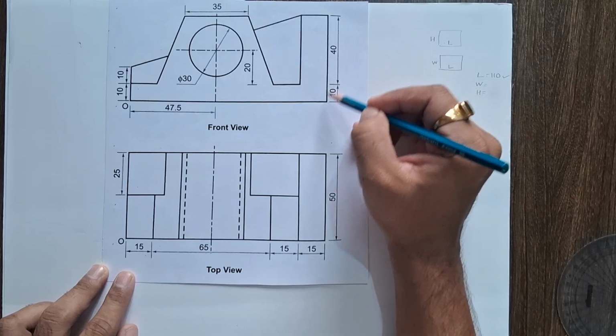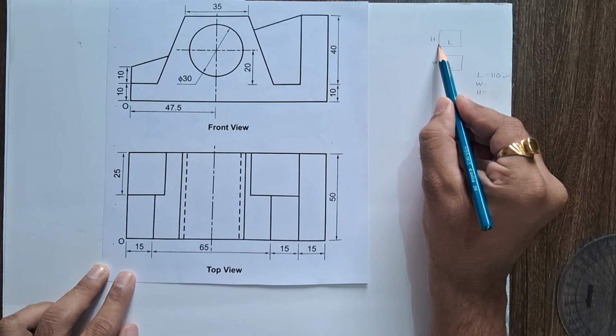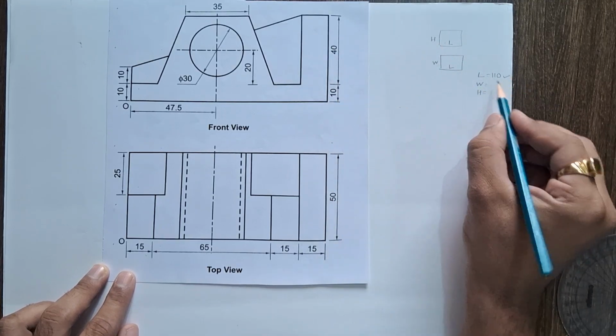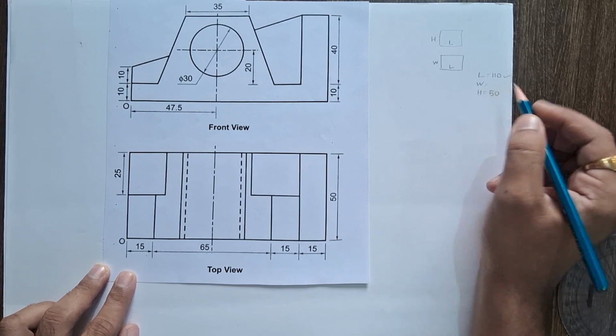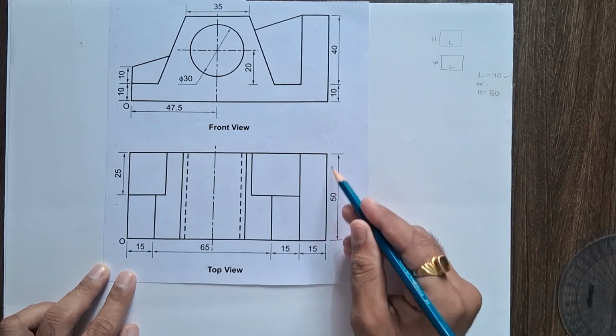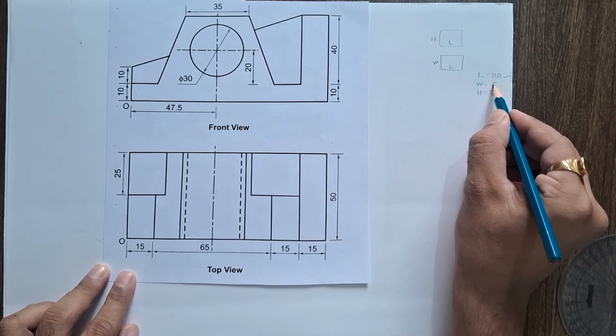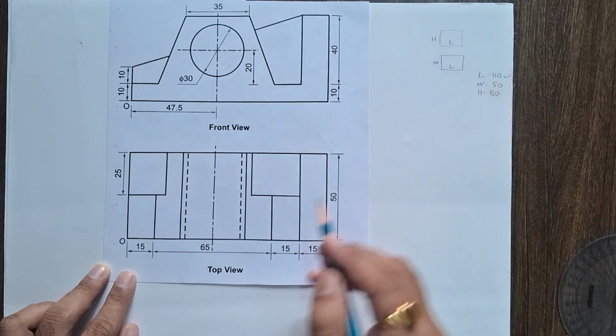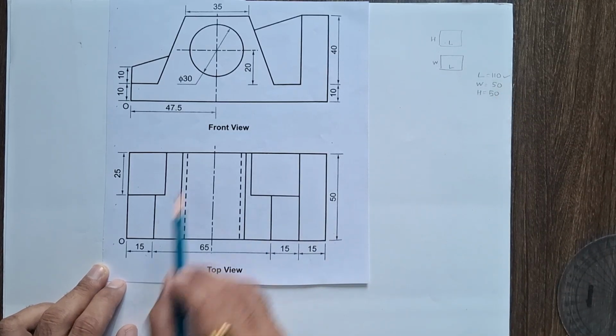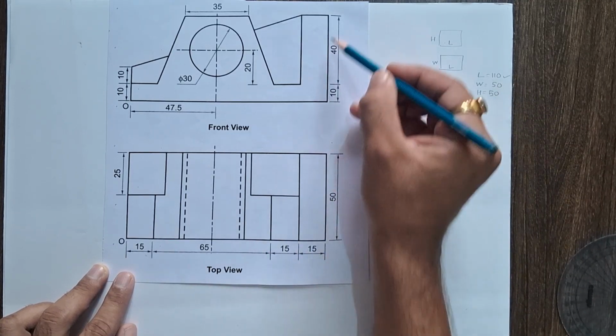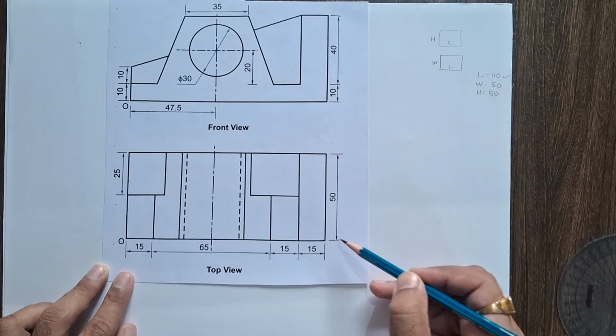Height of this object, in the front view we get a height 40 plus 10, height is 50 mm, and width is again 50 mm. So from front view and top view we can find length, height and width.